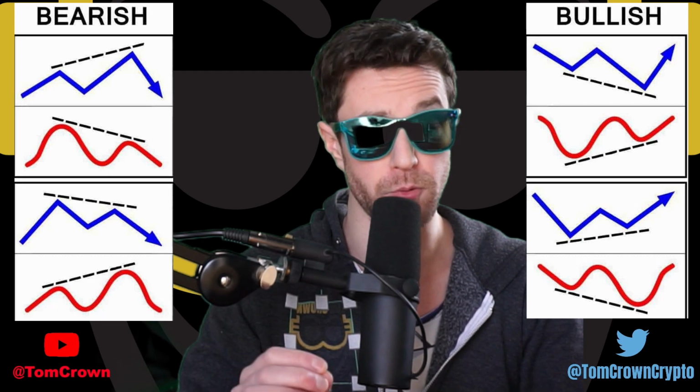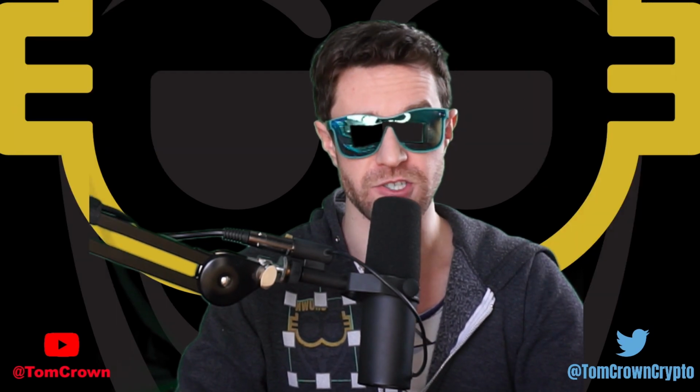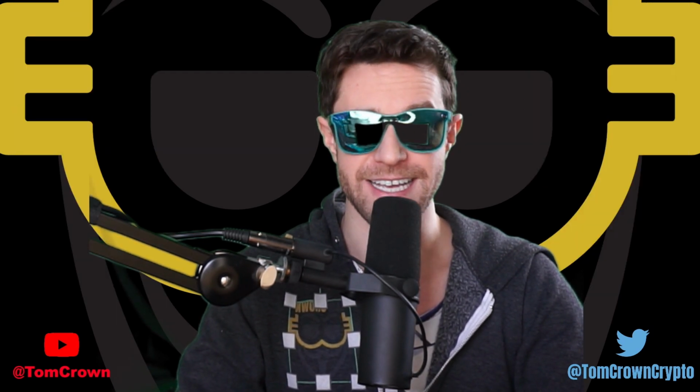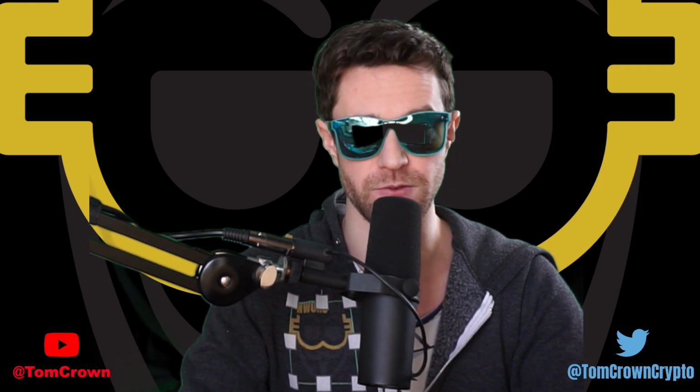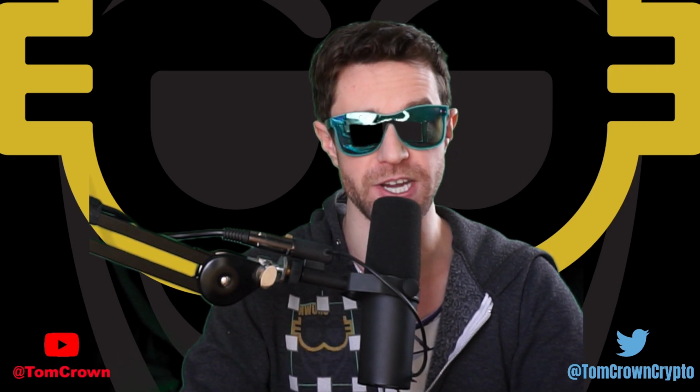When that divergence is looking at your high swings, that is bearish divergence. When you're looking at low swings, that is bullish divergence. Important takeaway here, you cannot have bullish divergence on highs, and you cannot have bearish divergence on lows. So logically, RSI divergence is an indicator of a reversal of trend. It is not helpful when determining continuation.